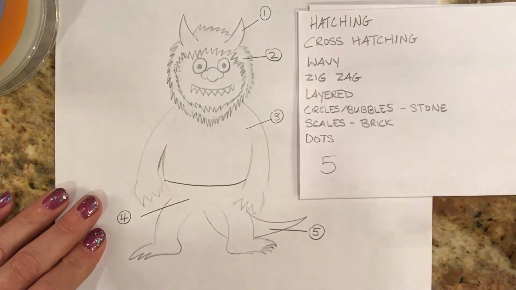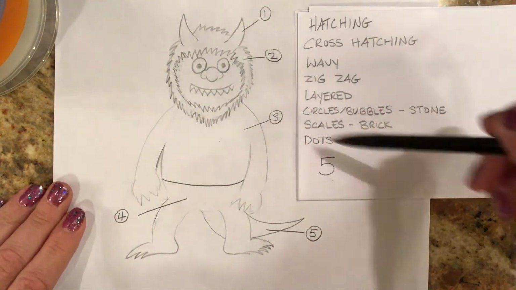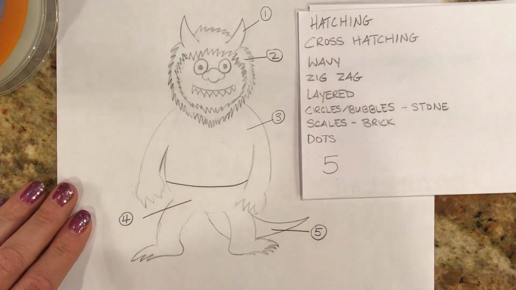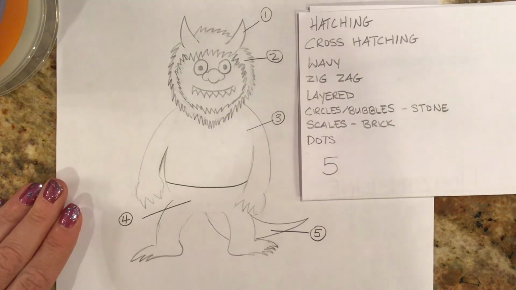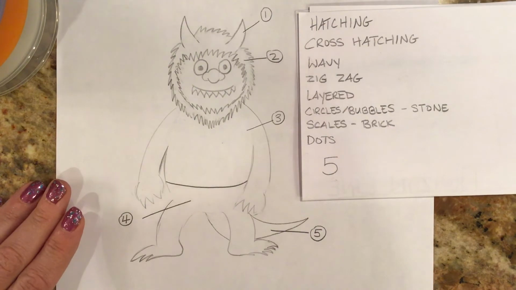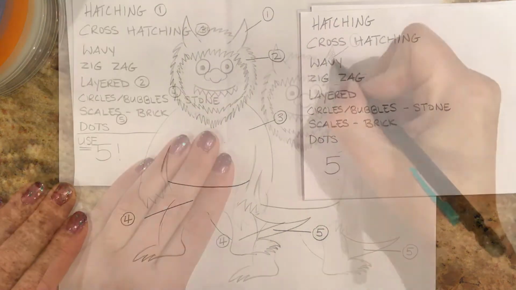So that's where you're going to choose out of all of these. You're going to choose 5 of them and put them in the body. I'm going to show you mine in a little bit of a sped up video. Check it out.